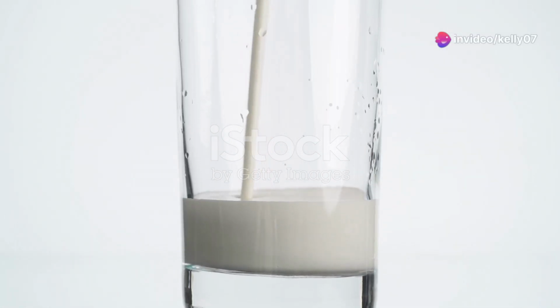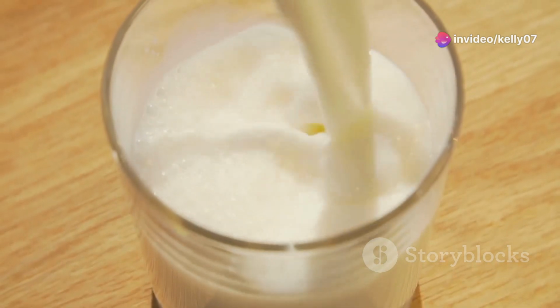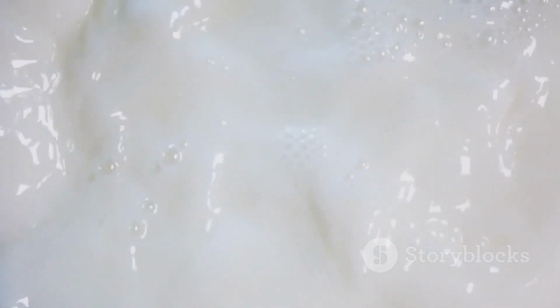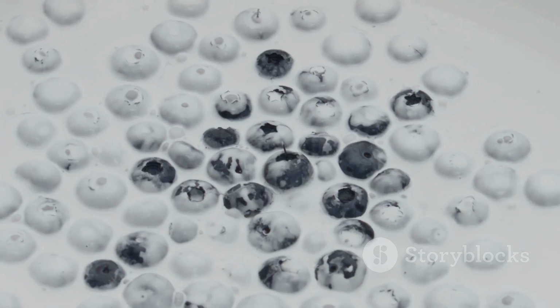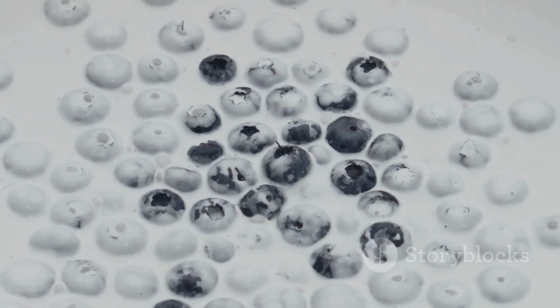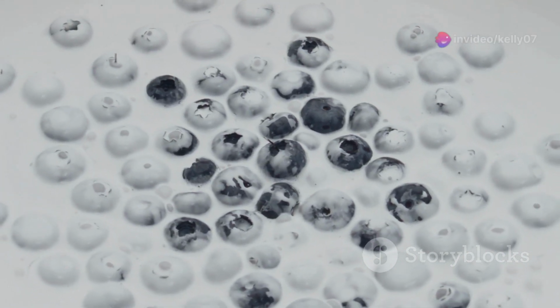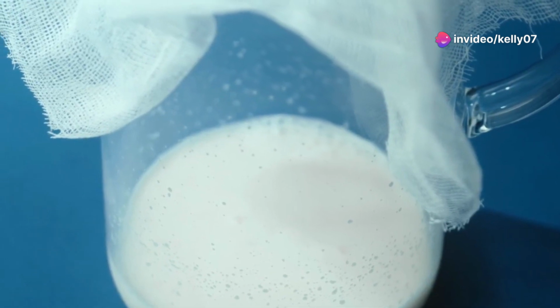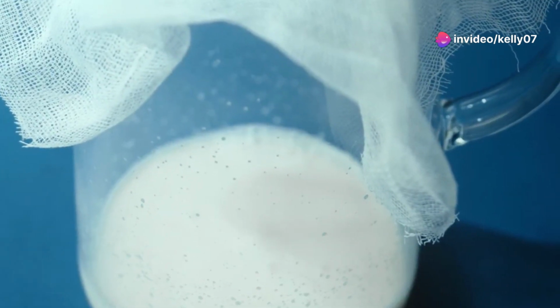Colloids are abundant in your fridge. Milk is a classic example. Milk is a colloid of fat globules dispersed in water. These fat globules are small enough to remain suspended, giving milk its cloudy appearance. Other dairy products like yogurt and cheese are also colloids.